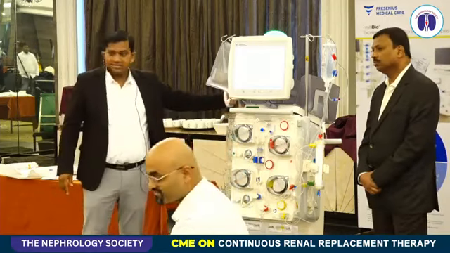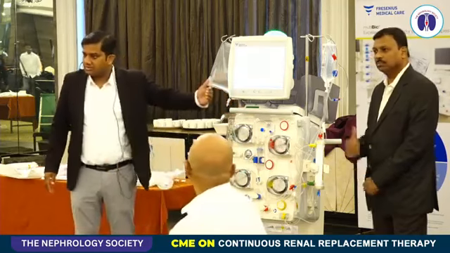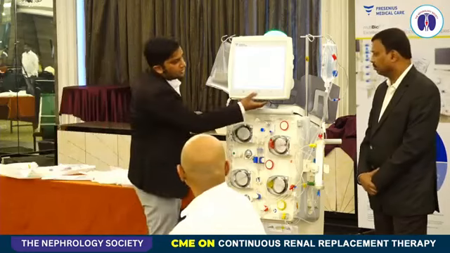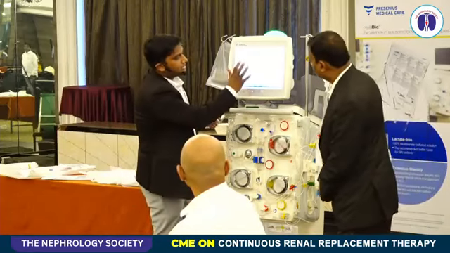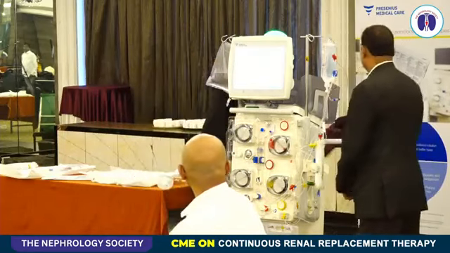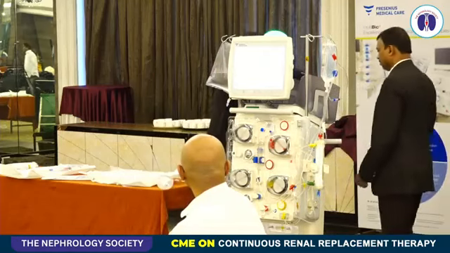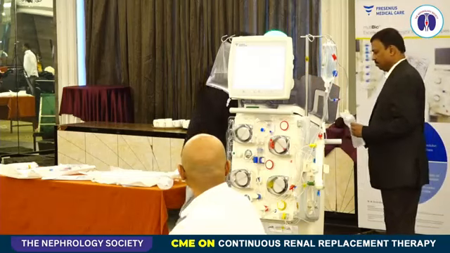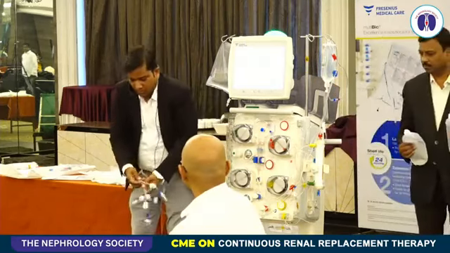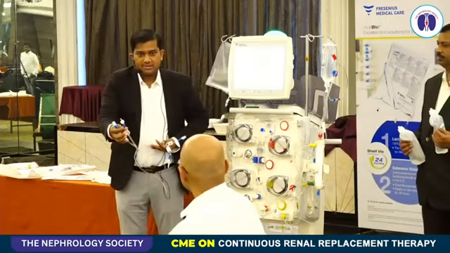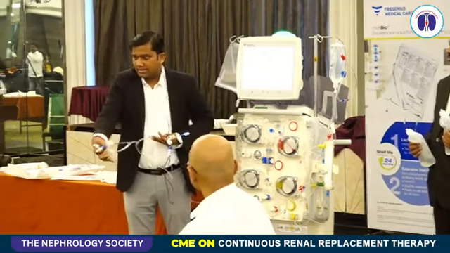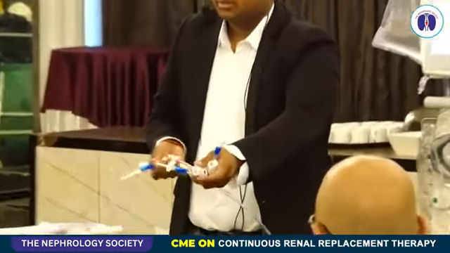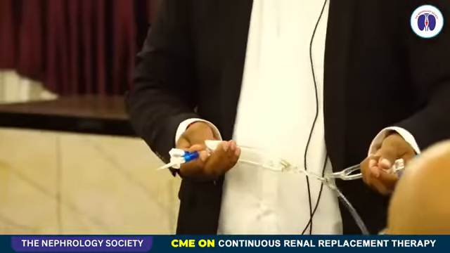So one scale is for dialysate, one is for the substitute. Okay, let me stop it. Let me go into the bag change. Let me show you how the bag looks. So these are the 2 spikes. At one go, we can connect dialysate on this and substitute on this. 2 bags on each, like this, we can do it.